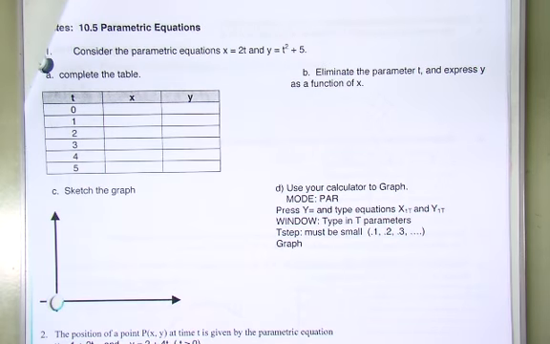All right, let's get started. Okay, need a good color marker here. All right, so what in the world?